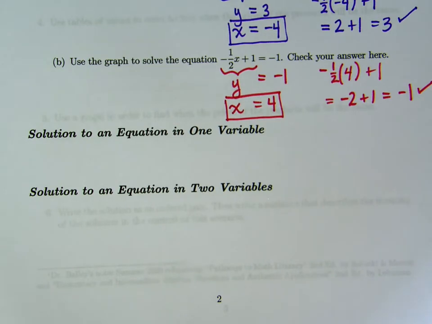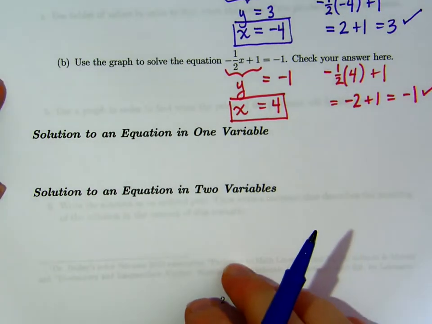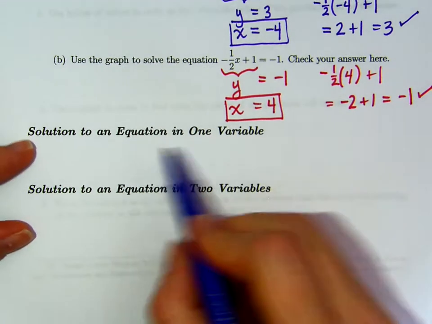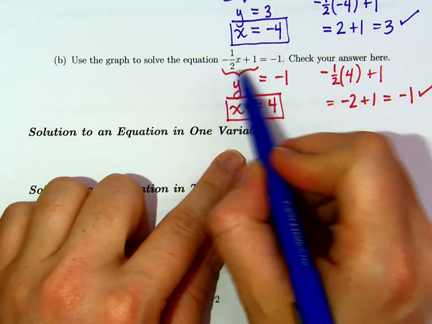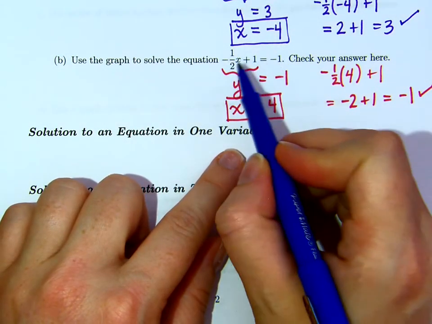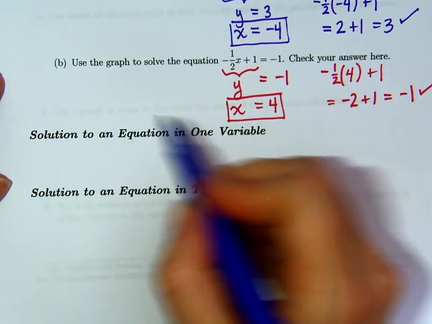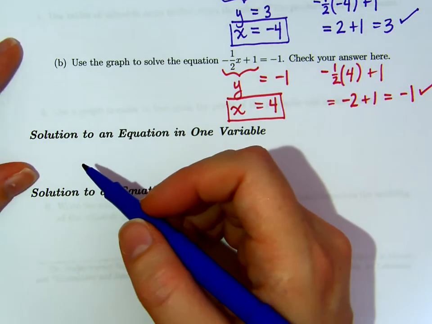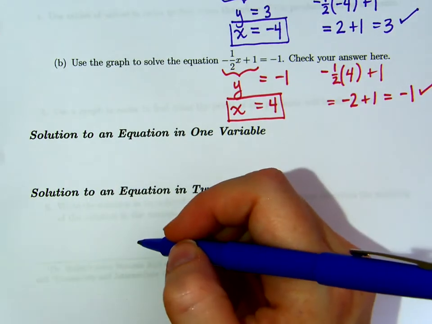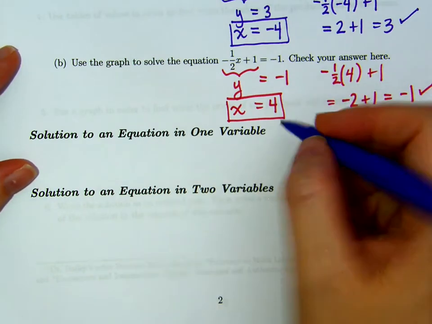Okay, so let's make some remarks about this stuff. A solution to an equation in one variable. When I say something like this, I mean this is an equation and it only has one variable in it. So an equation, one variable, what's the solution, right?